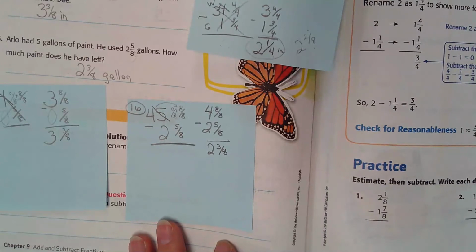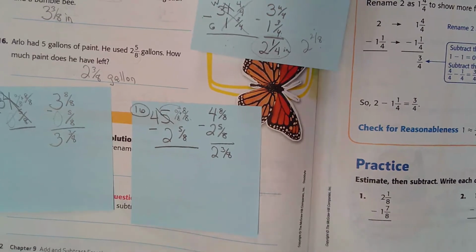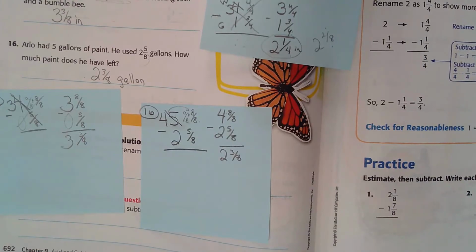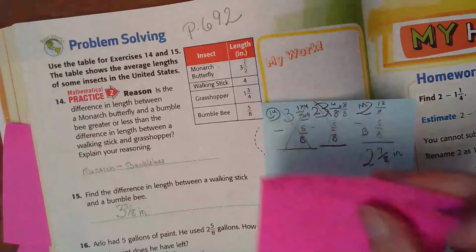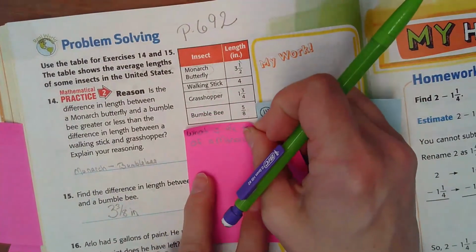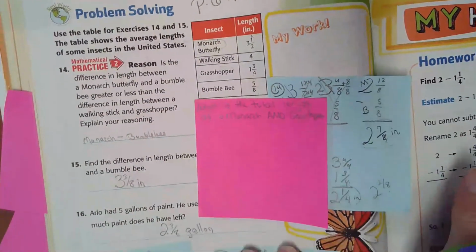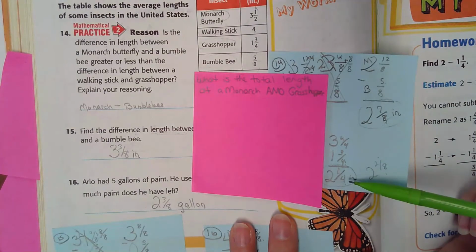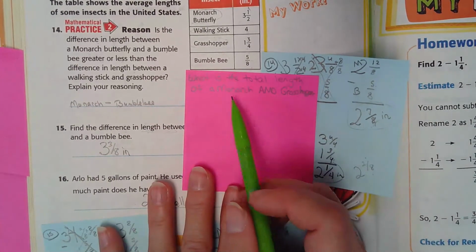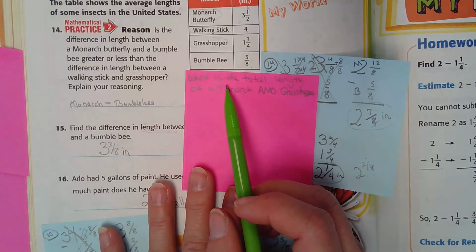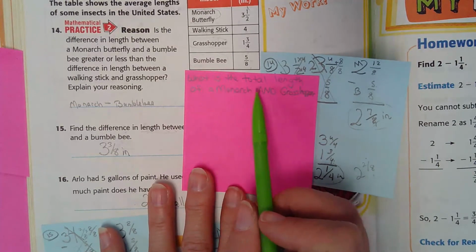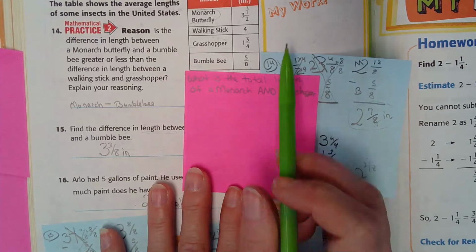I want to throw one other idea at you as soon as I find my sticky note that has it. Here we go. Just because we are working with what it means to subtract and borrow with fractions doesn't mean we can forget about what it would be to add them. So, practice problem. What is the total length of a monarch and a grasshopper?